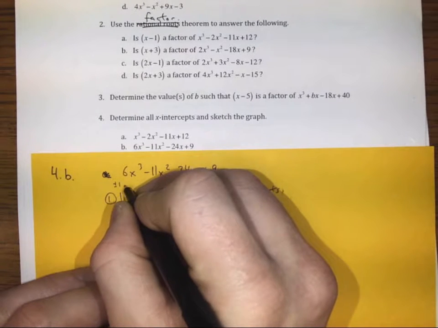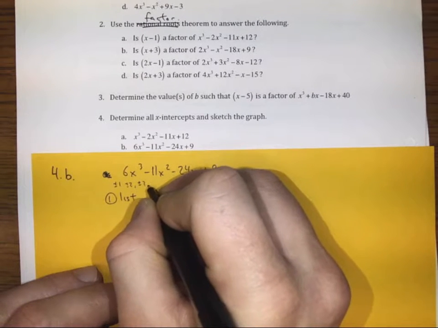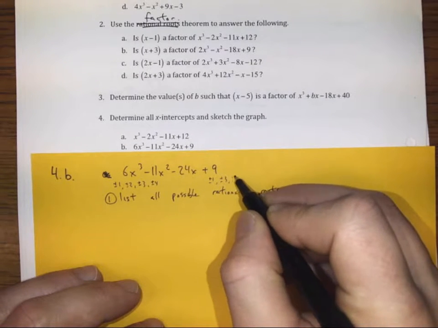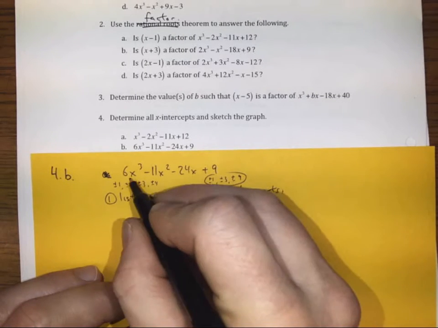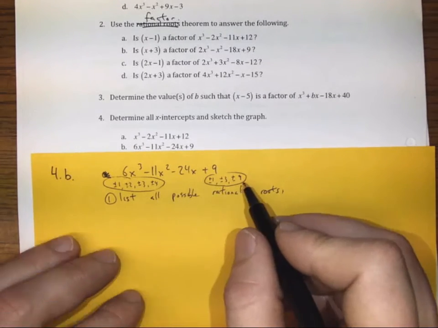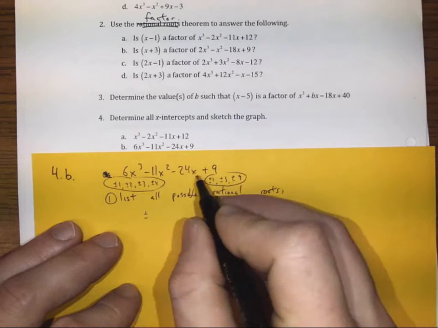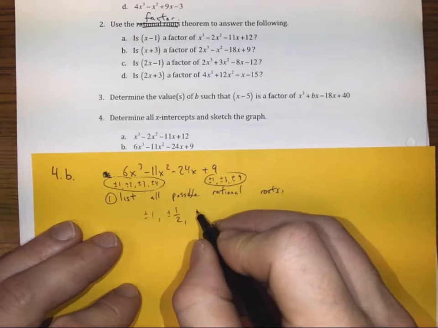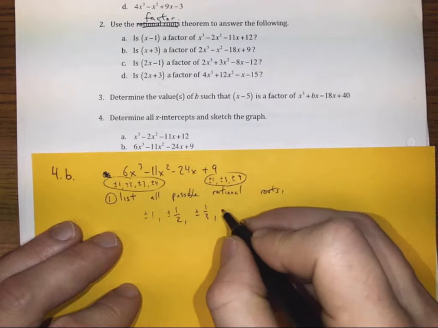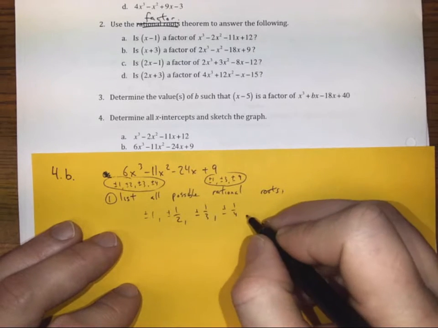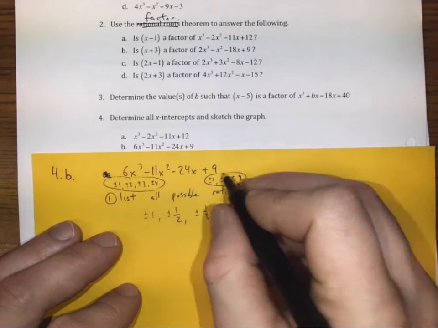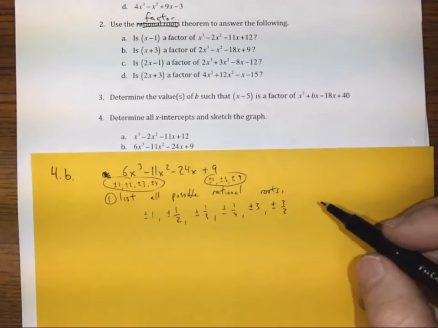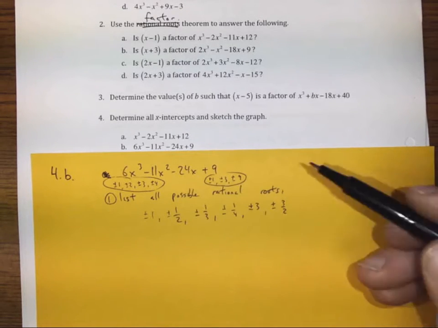So our factors of 6 are ±1, ±2, ±3, and ±6. And ±1, ±3, ±9. So all our possible rational roots are these numbers over all of those. So we're going to have ±1 over 1, ±1/2, ±1/3, ±1/6, ±3 over 1, ±3/2, ±3 over 3, which is 1. Actually, we don't need to write that because we already have written ±1, and ±3/6.